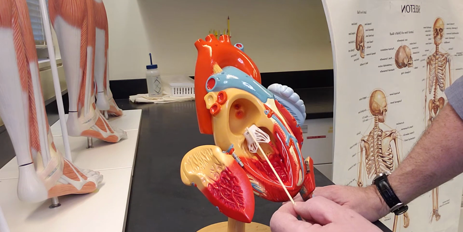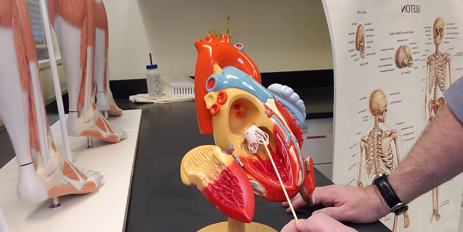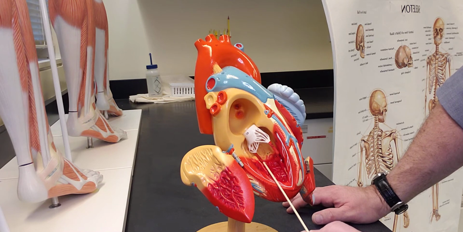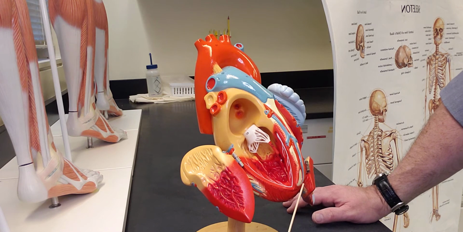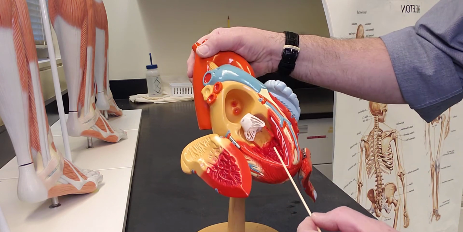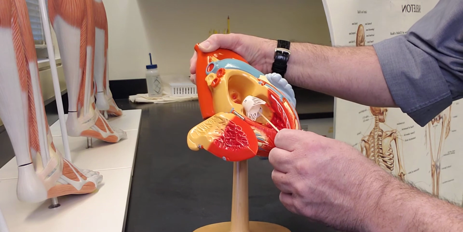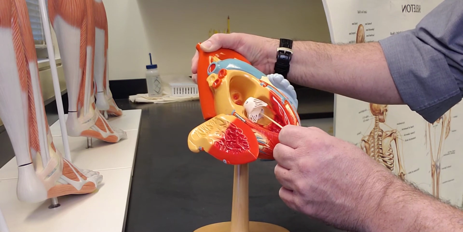Here we have the mitral valve, also known as the bicuspid valve. Here we have the chordae tendineae, and the papillary muscle anchors the chordae tendineae. We also have here the interventricular septum. And then you'll notice that deep within here, we have the aortic valve.